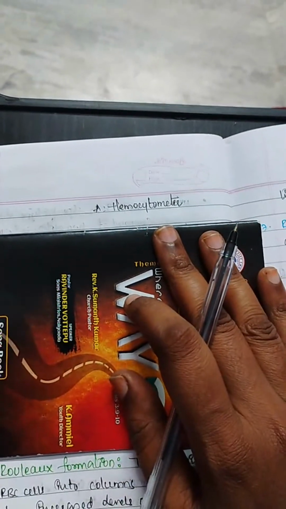Here you have the answer, that is hemocytometer.